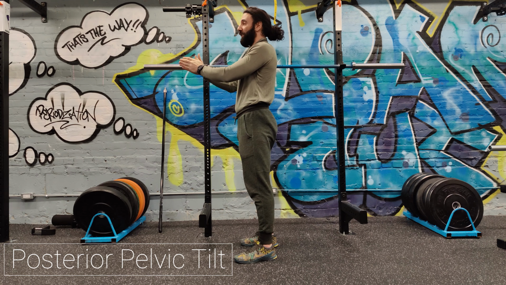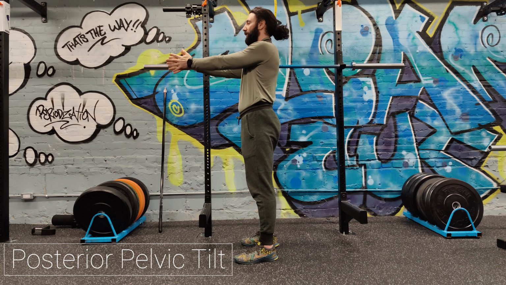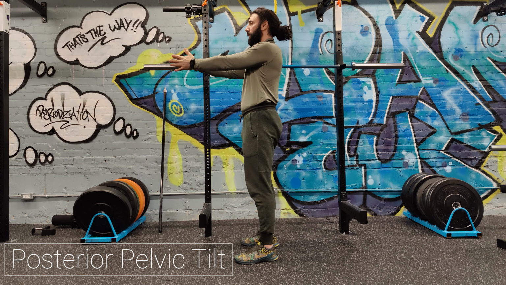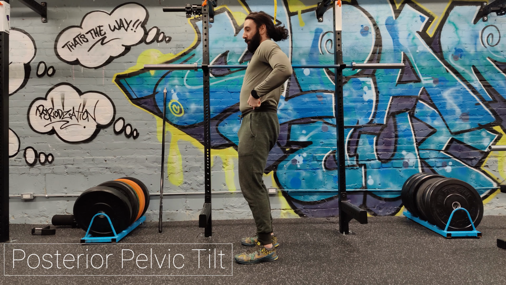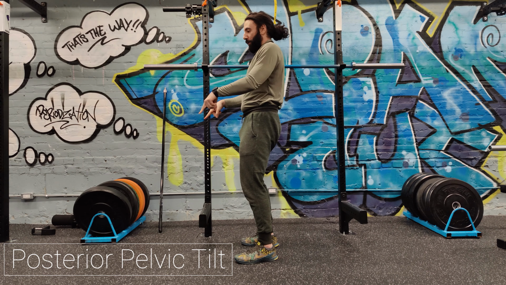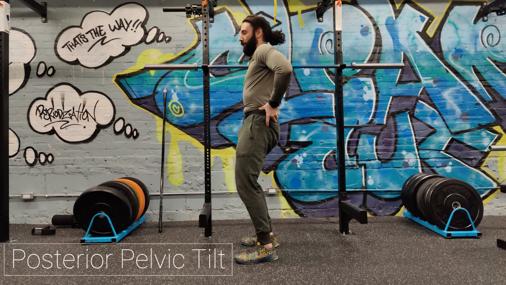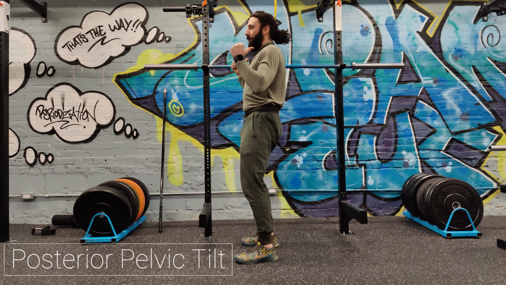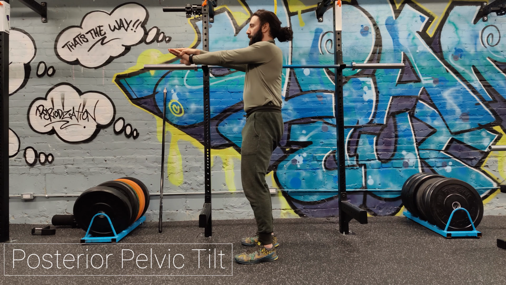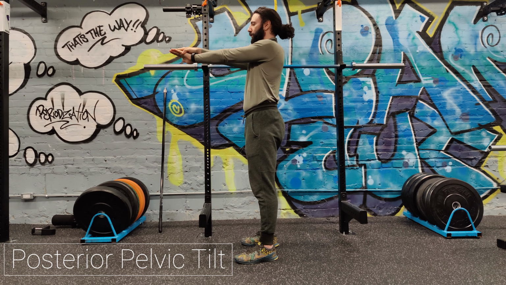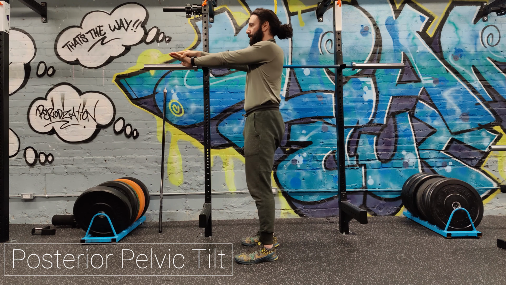Next is the posterior pelvic tilt. That's the third and final tilt that we do with our pelvis, and essentially it looks like this. We're moving from neutral to a posterior tilt where those same bones in the front that were tilting more forward are now rotating and tilting that way. So again, neutral, posterior, neutral, posterior.